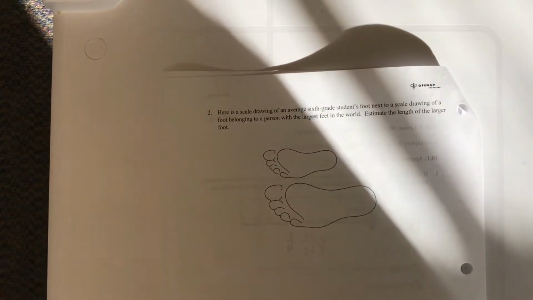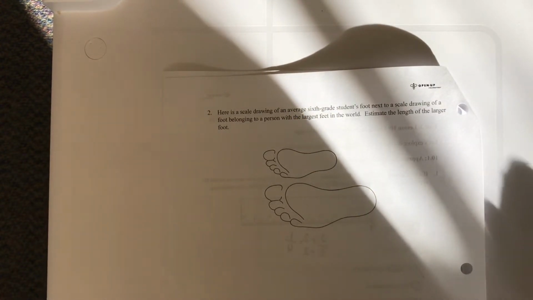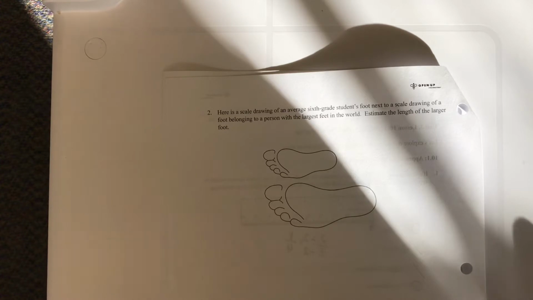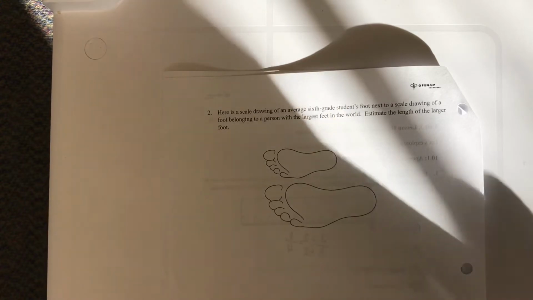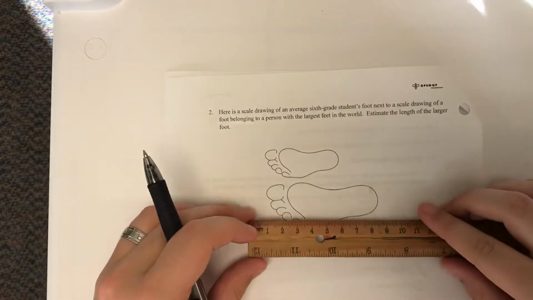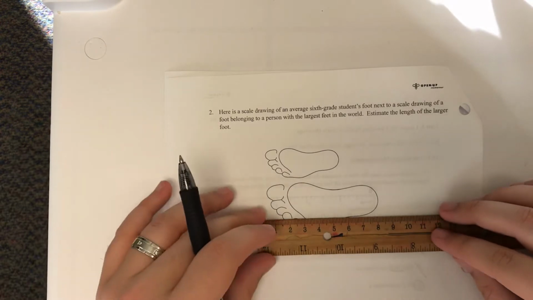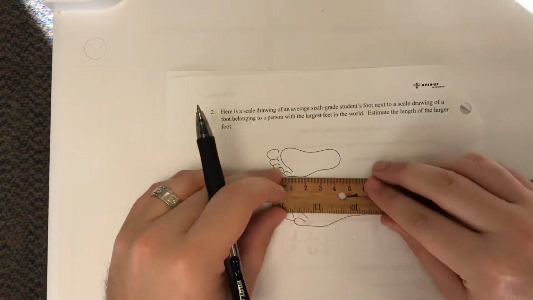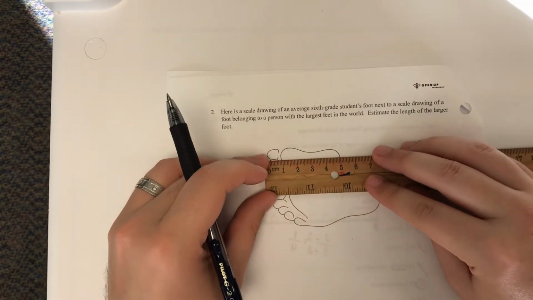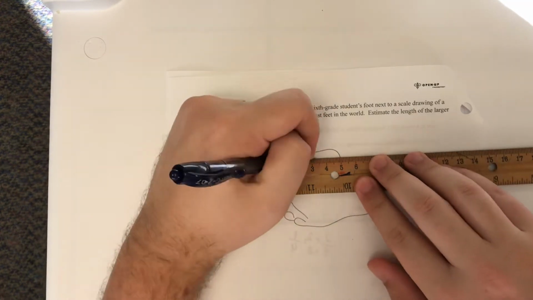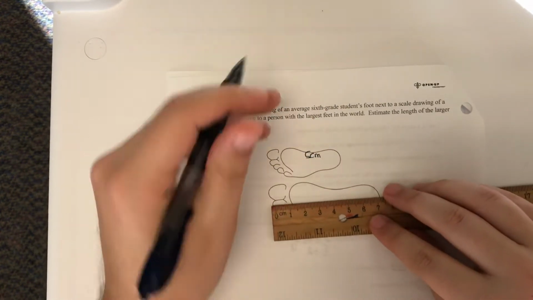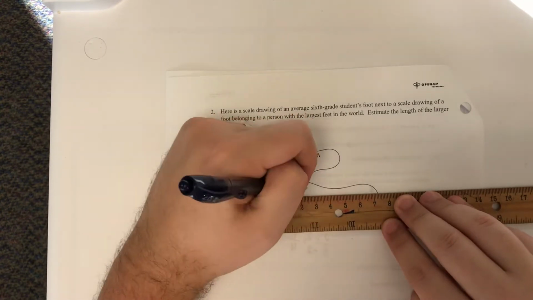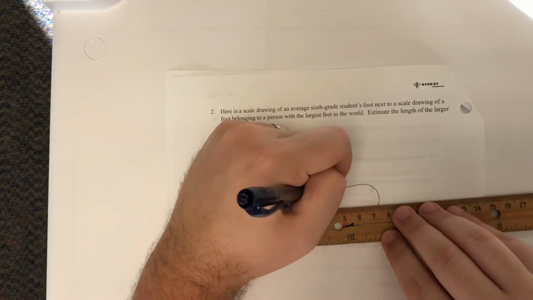Right, so for this, I'm going to estimate the length of the larger foot in centimeters. So I'm going to put a ruler here, and for this problem, I'm going to let you use a ruler. We're going to estimate, which means we're going to try our best to measure this. It does say estimate, but I'm going to measure. So from there to there is about 5. And the longest one of this is about 7.5 centimeters, and these are centimeters.